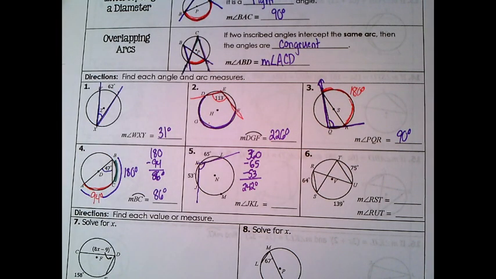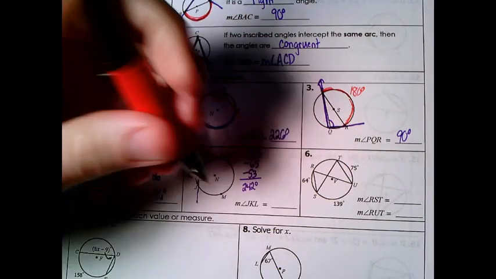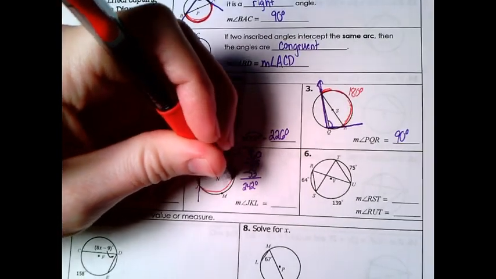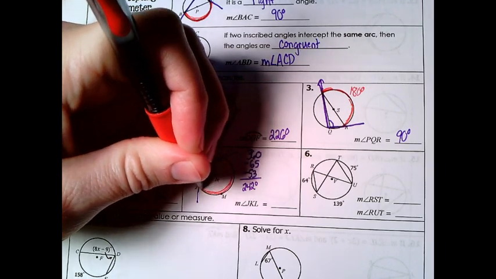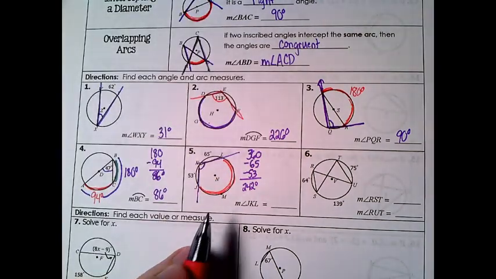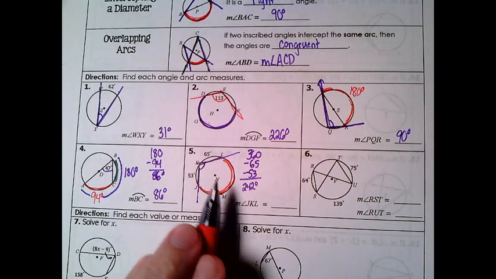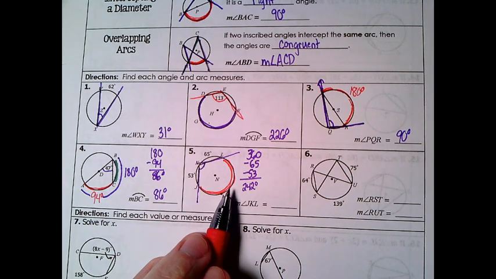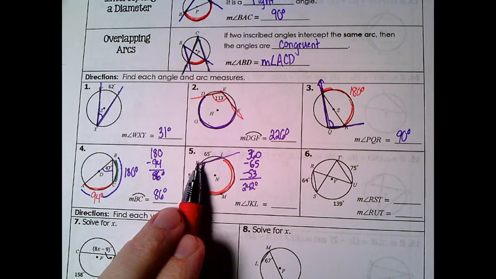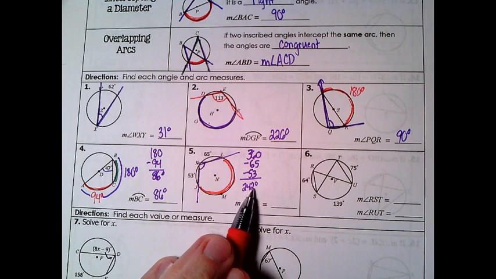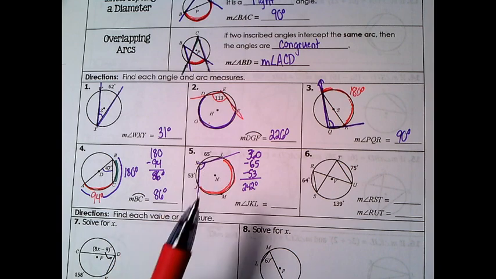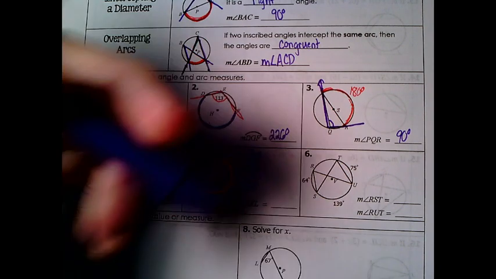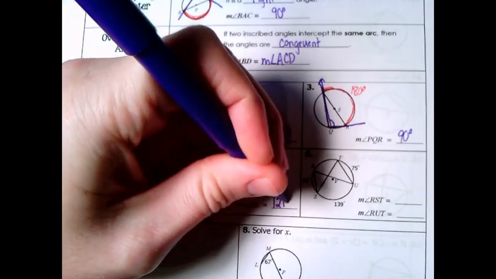Okay. So if I know that this arc right here is 242, the big arc, I'm going from big to little. So when I go from big to little, I take half. So my big arc's 242, so my little arc has to be half of that, which is 121 degrees.